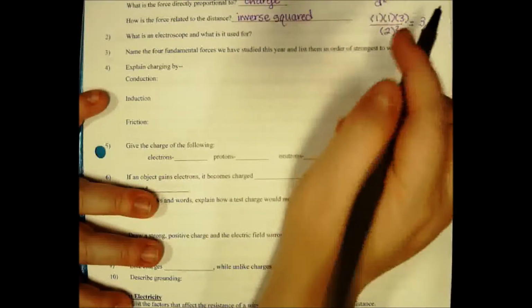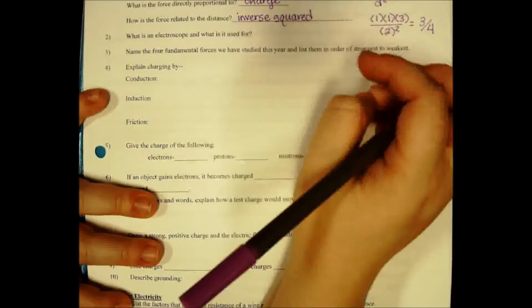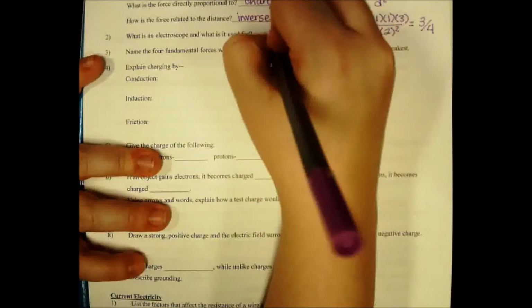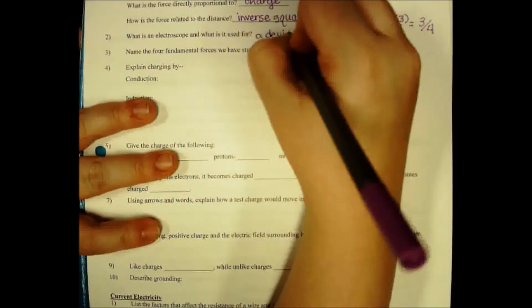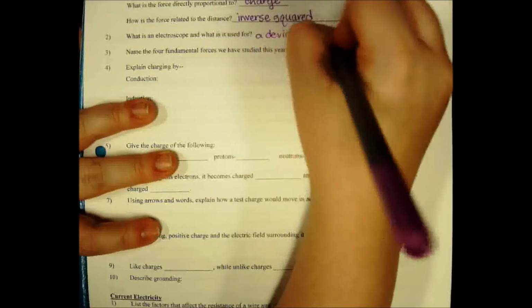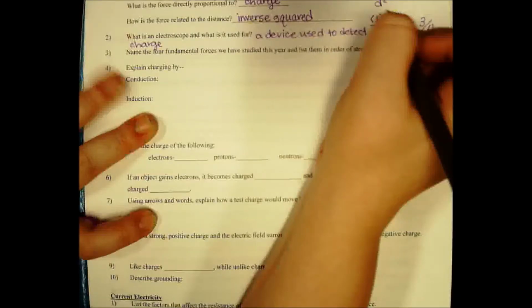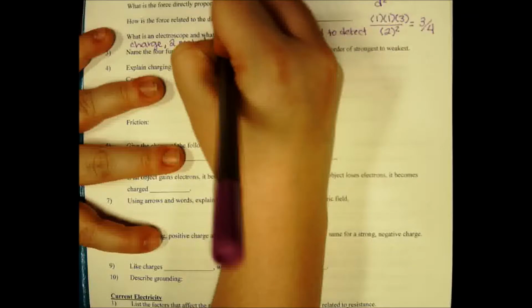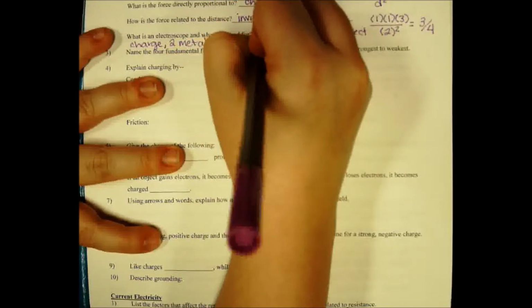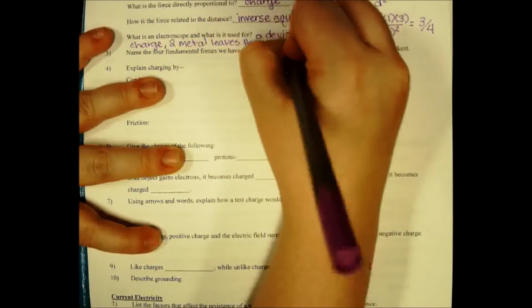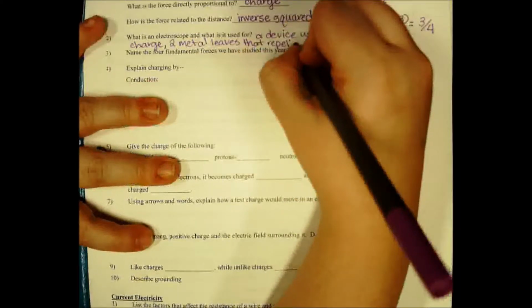Alright, question number 2. What is an electroscope and what is it used for? So an electroscope is a device used to detect charge. It has two metal leaves that repel if touched by a charged object.